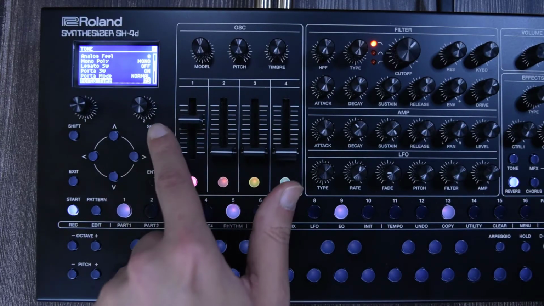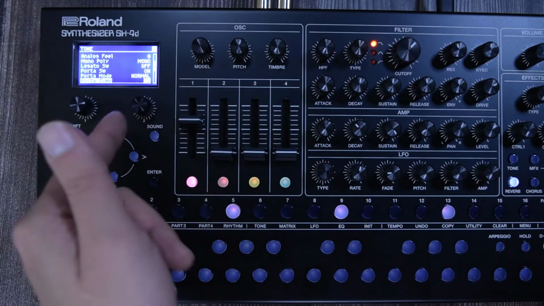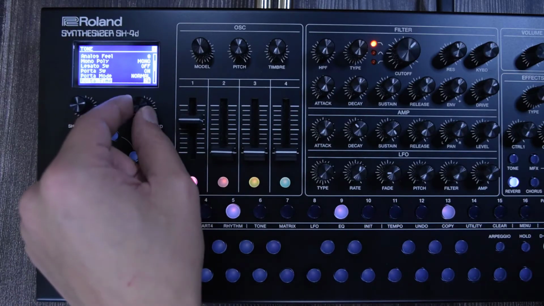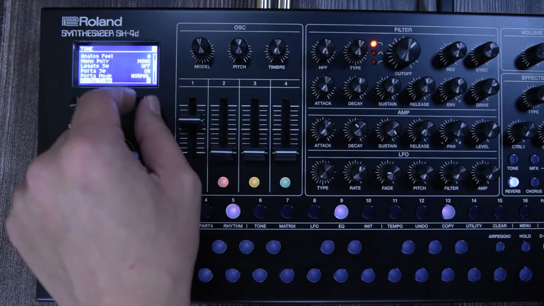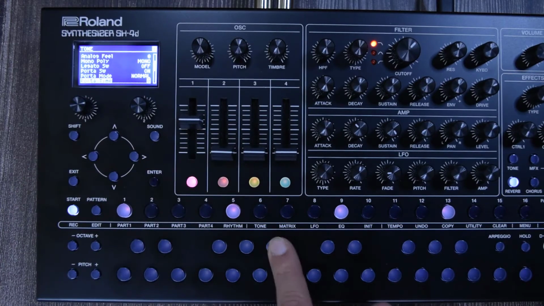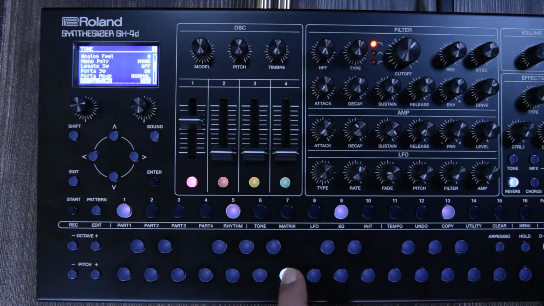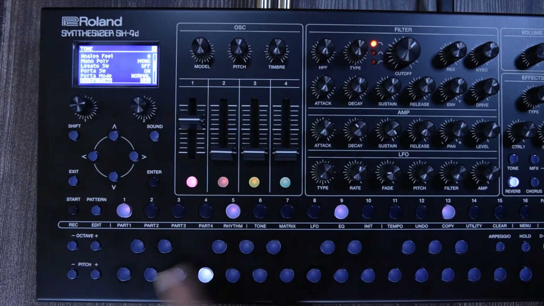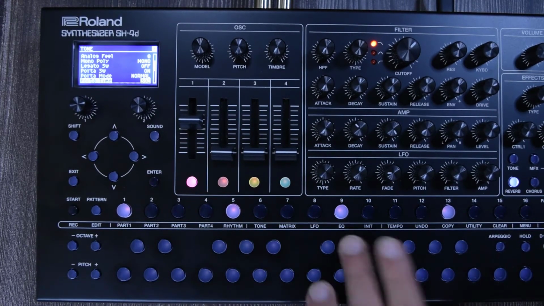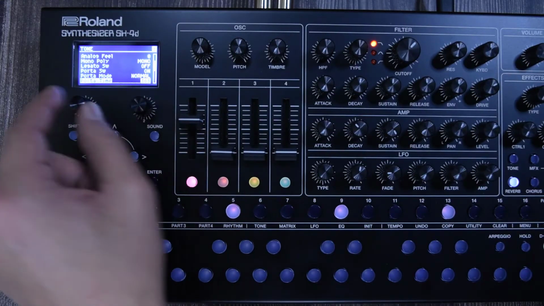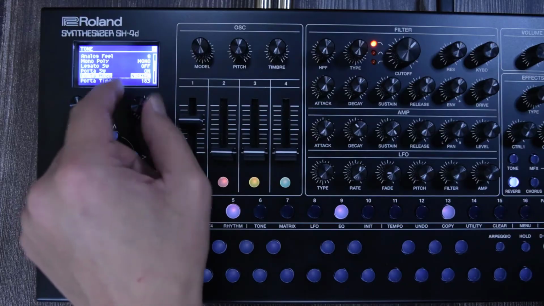So then you have your time, your porta time. Maybe you don't see it on the screen because it's maybe too small. But this is the time. If I go all the way back to 0, we get nothing. But you can decide how much gliding you get when you play a key. Right? So very simple.